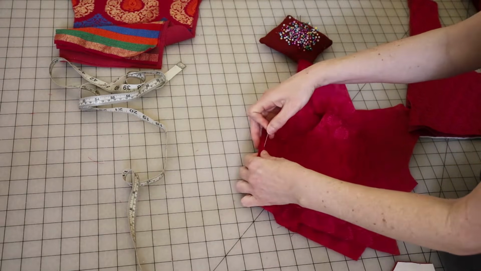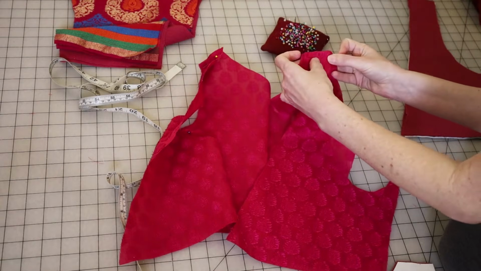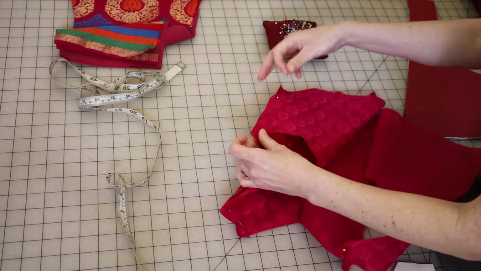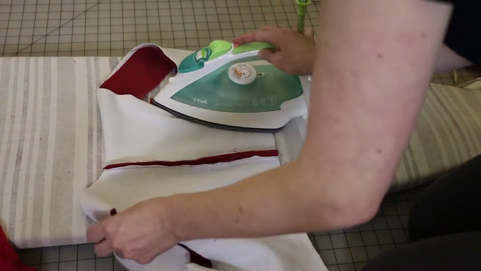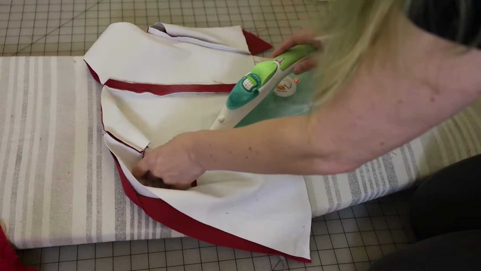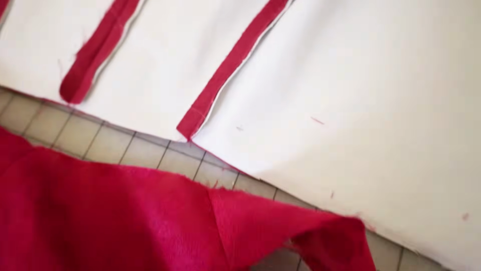I am interlining this bodice using a cotton canvas, and that's to give this fabric more stability because it's rather a delicate fabric, and I want to make sure that it has plenty of strength. Here I am pressing all of my seams open, and I'm making channels where I'm going to put boning across the front that will help the opening to hold its shape.